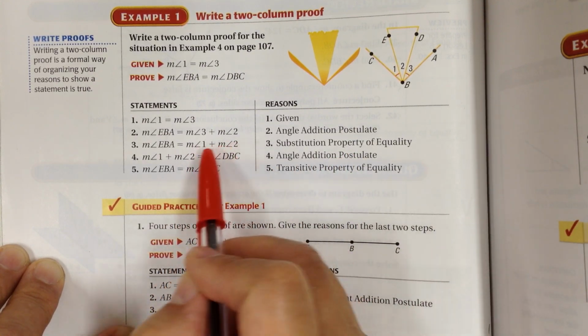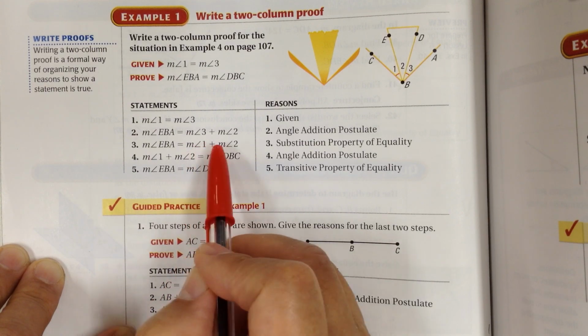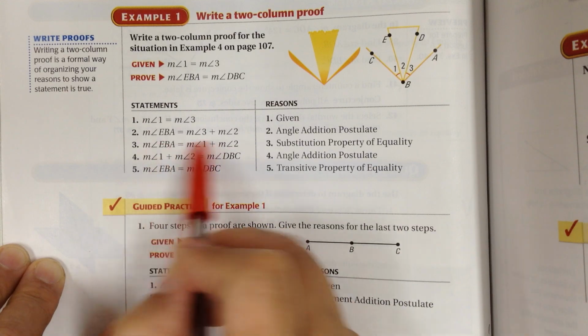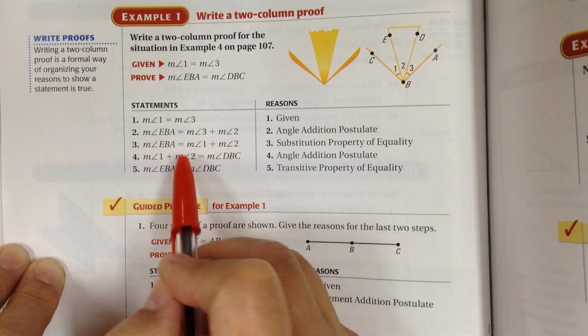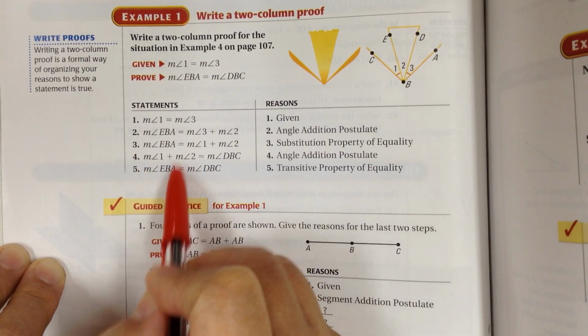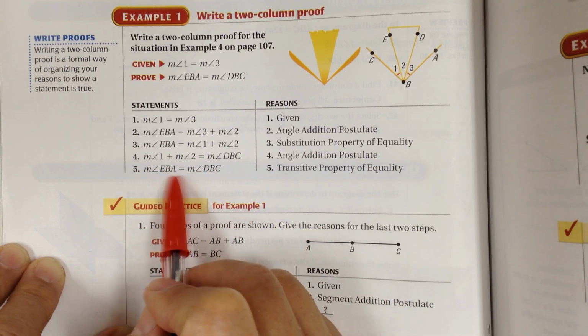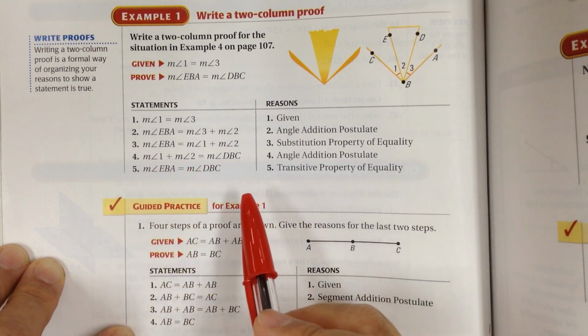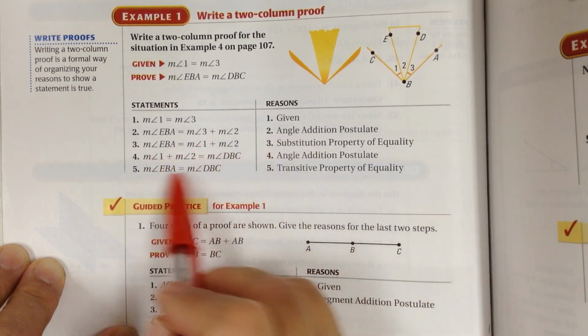Because the measure of angle 1 plus the measure of angle 2, see they are the same, so since they are equal, that means they're interchangeable. You replace this over here with this. This one you can use the transitive property or you can use substitution. Either one is acceptable. If you use substitution, that's fine. So there's more than one way to do this.